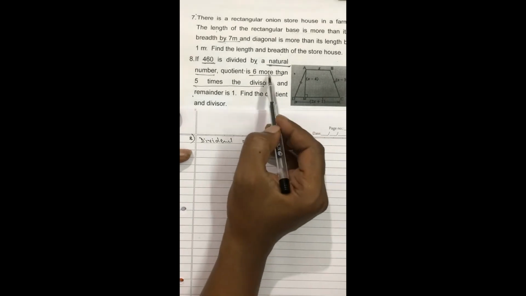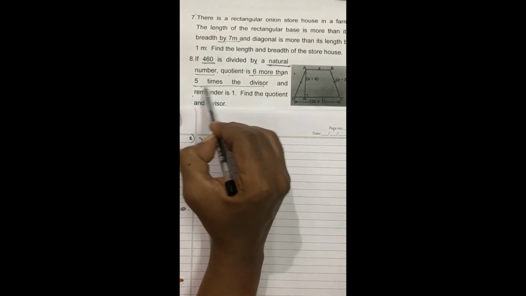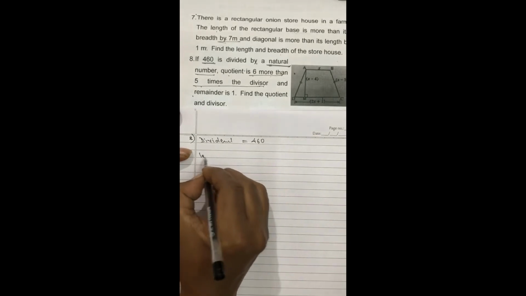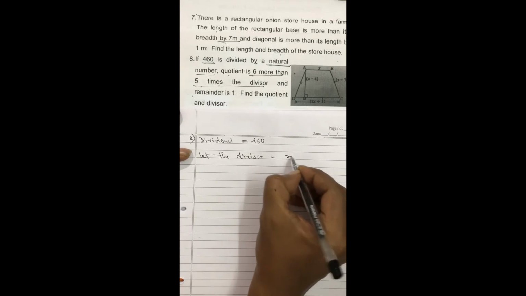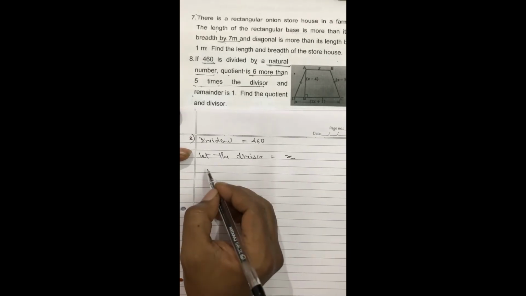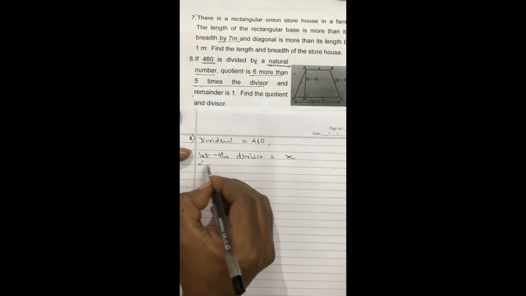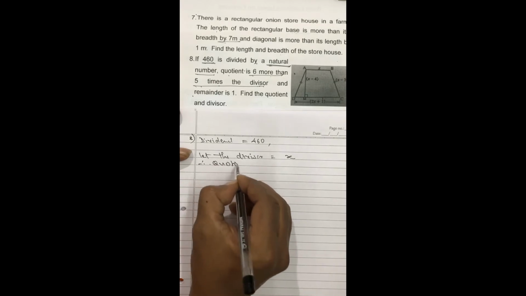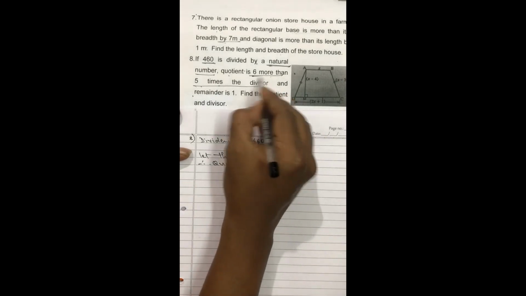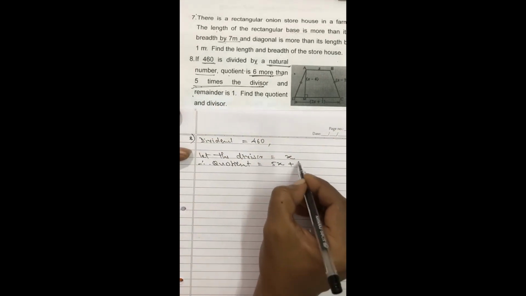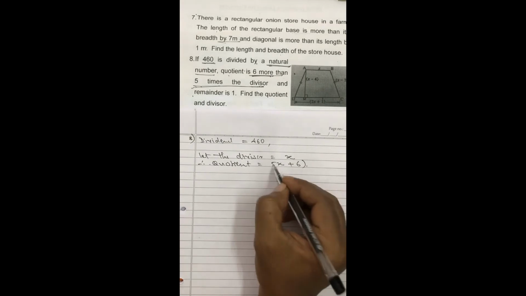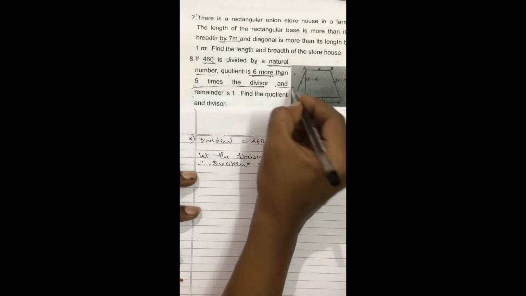So it is better that, see, it's like that. Length is 5 times breadth, so let breadth be equal to x. So the quotient is 6 more than 5 times the divisor. Let the divisor be equal to x. The divisor is equal to x, dividend is equal to 460, therefore the quotient is 6 more than whom? 5 times the divisor. 5 times the divisor plus 6. This is the quotient. Fine. And the remainder is equal to 1.